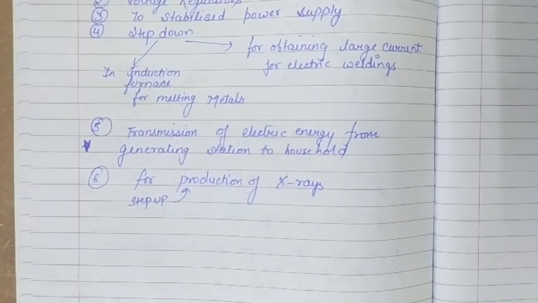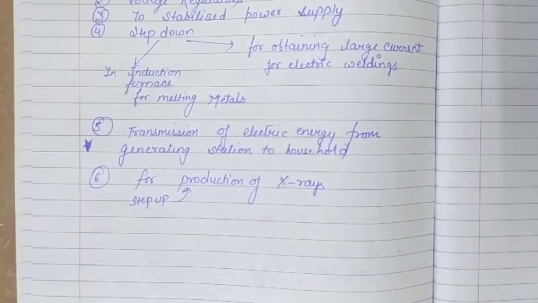Similarly, the power we produced is also low voltage energy, but this low voltage energy is not effective in terms of long distance transmission. There are certain disadvantages if we transmit electric power at low voltage.